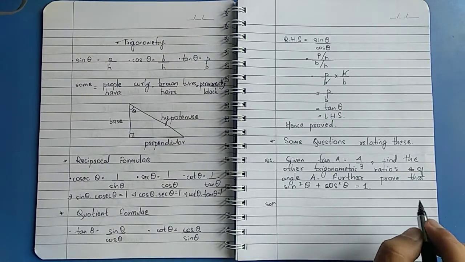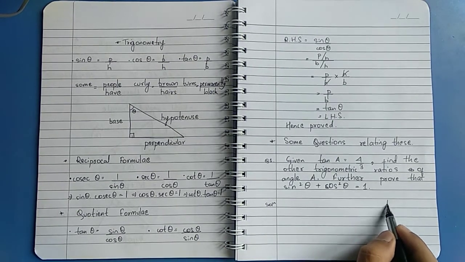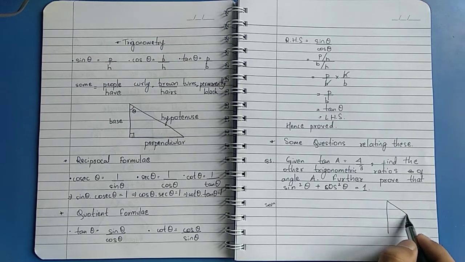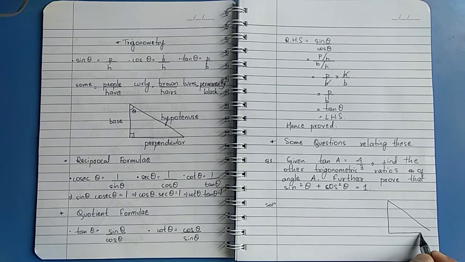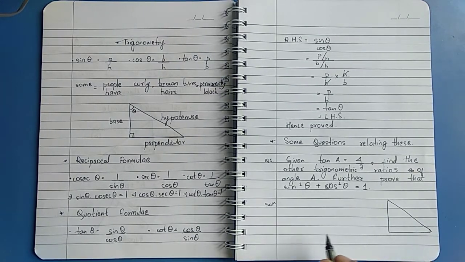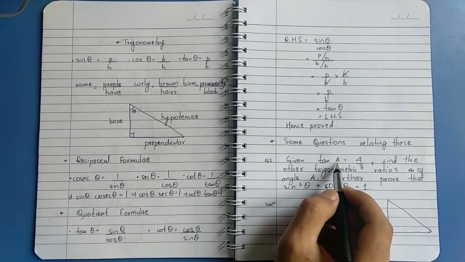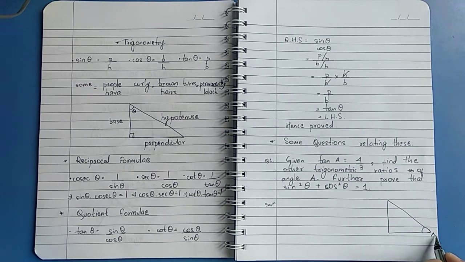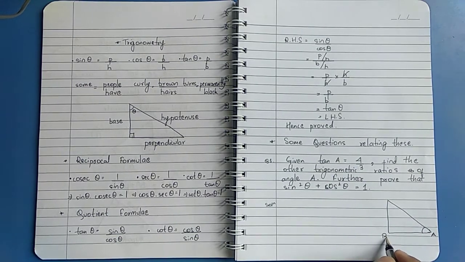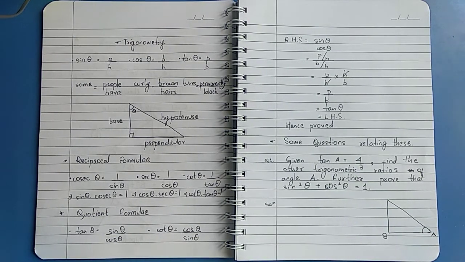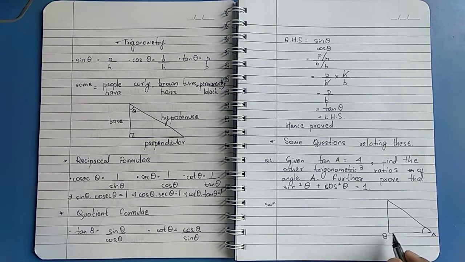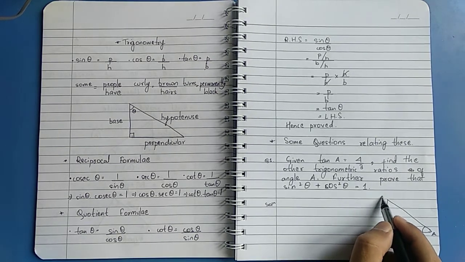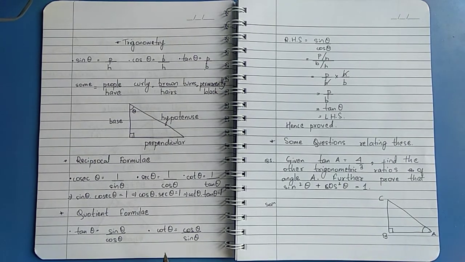For this, first we'll consider a right angle triangle. So since we are dealing with the base angle as A, let's take this over here. This is angle A. Let's take 90 degree at B. It has not mentioned anything about the 90 degree. So we can take either B or C as our 90 degree. So B we took as 90 degree and say this is C.